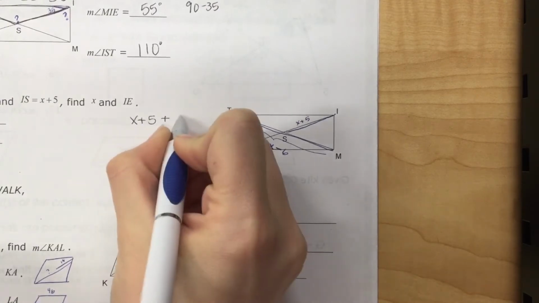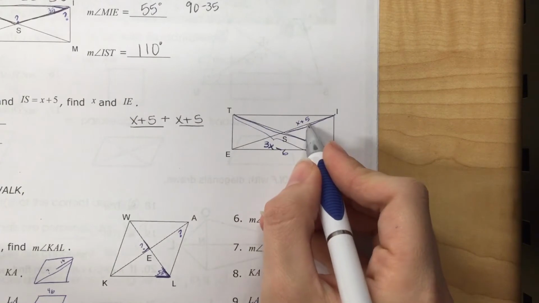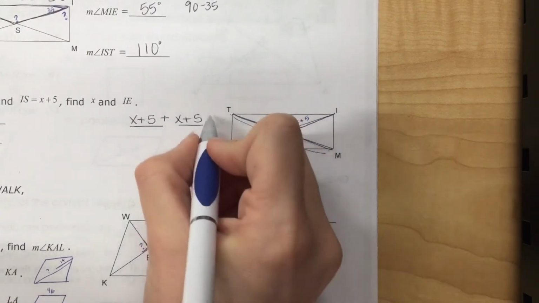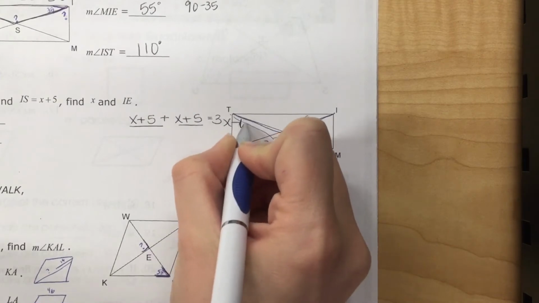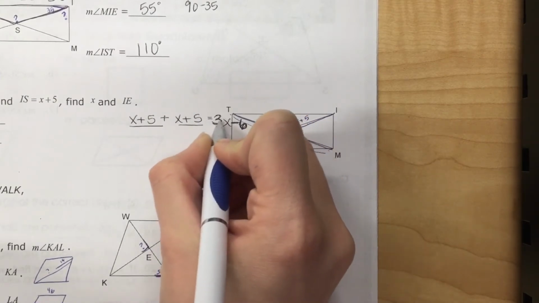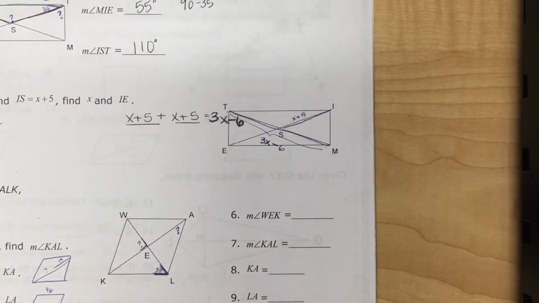x plus 5 plus x plus 5, so that's the two small pieces, are going to be equal to that other side. So that's equal to 3x minus 6. All right, make sure you understand why I'm setting it up that way, and then you should be able to solve and answer the question after that.